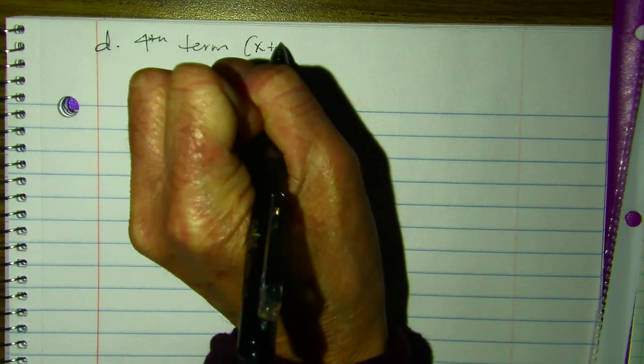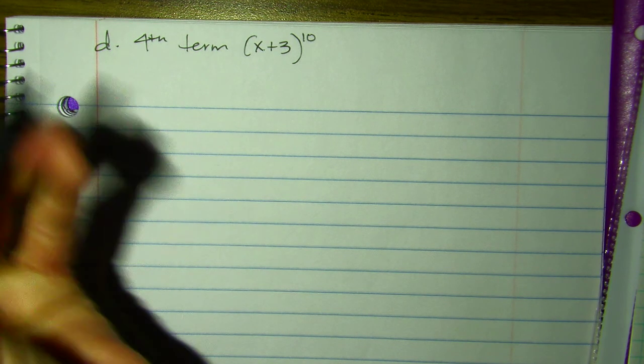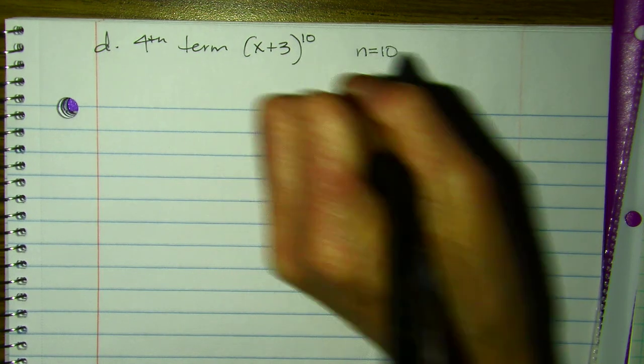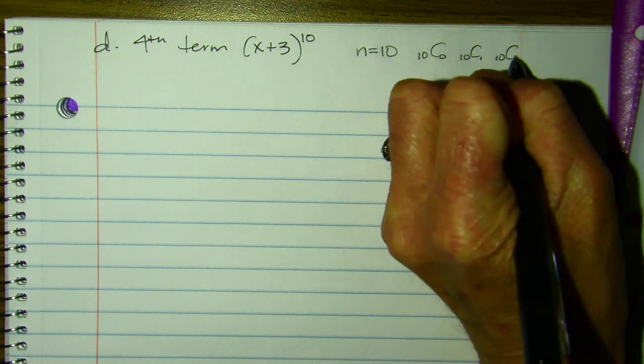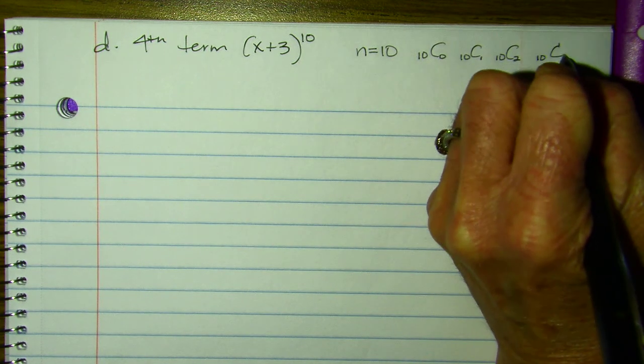All right, so part D. It says find the 4th term of (x + 3)^10. I'd like you again to pause and try it, and then look back at what I get. So I know that n equals 10. So 10C0, 10C1, 10C2, 10C3.